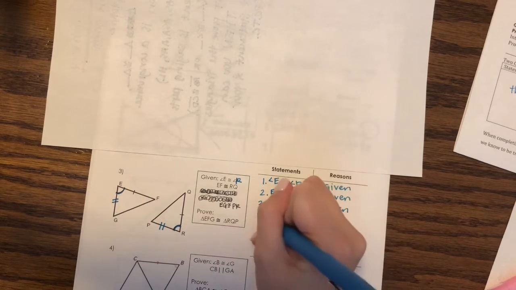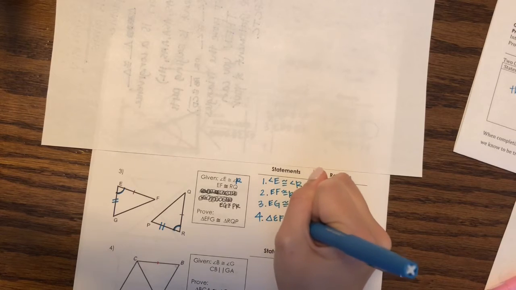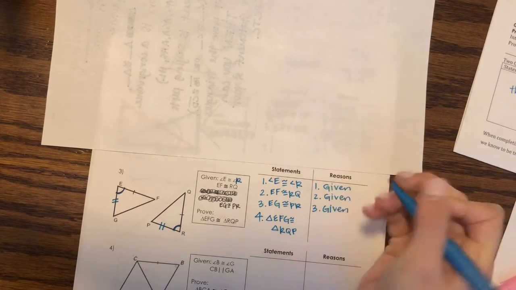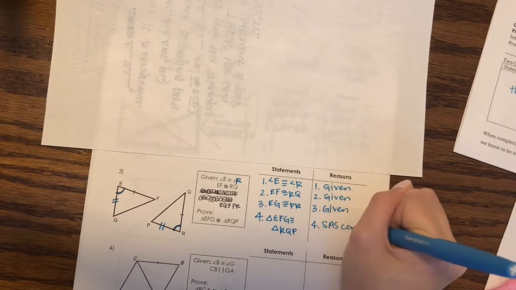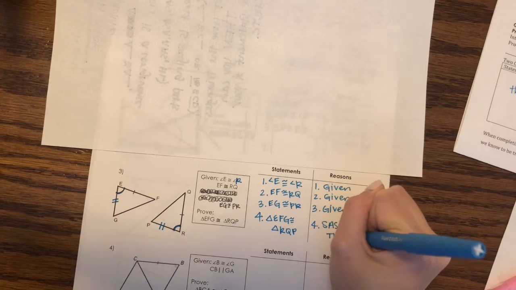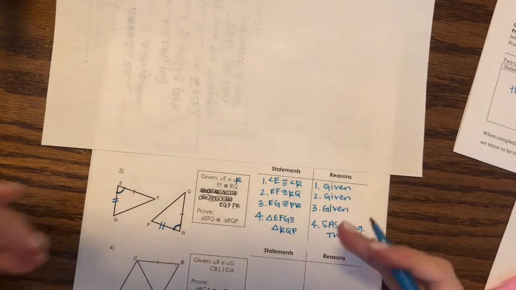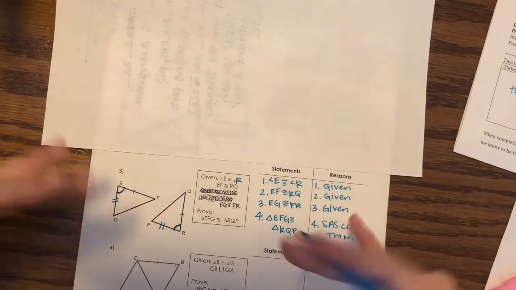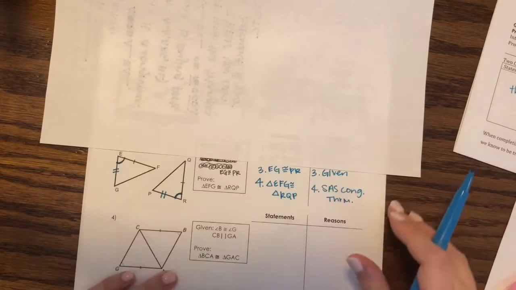So we're proving that triangle EFG is congruent to triangle RQP, that is by side, angle, side congruence theorem. Okay, so that one was a little bit more straightforward. Everything we needed to prove was given. We just then had to write it out to be like, okay, this is all given, therefore we can say it's congruent by side, angle, side.